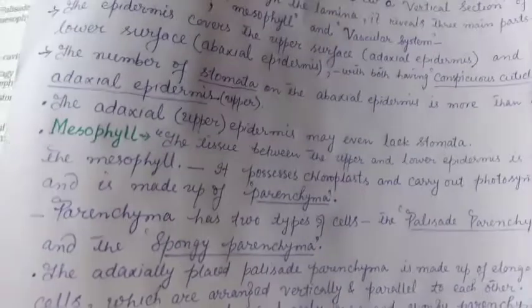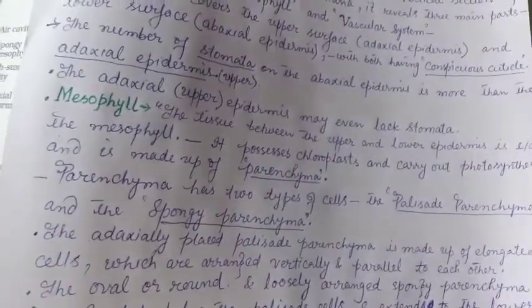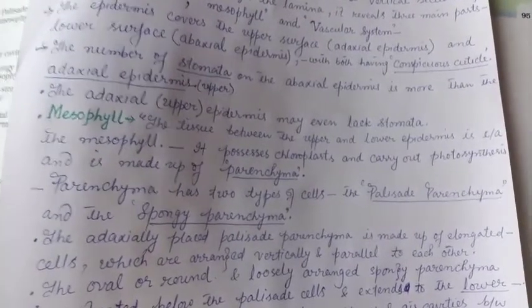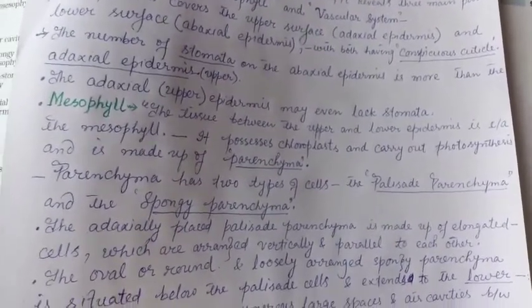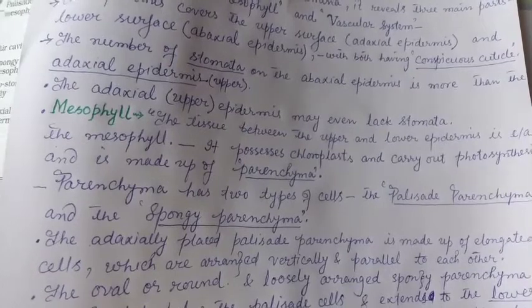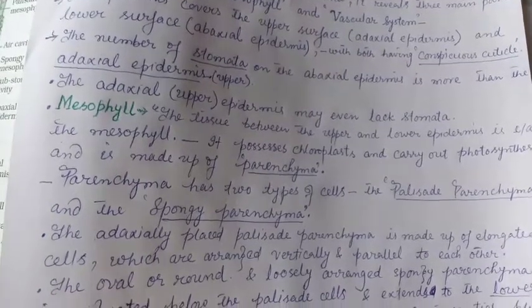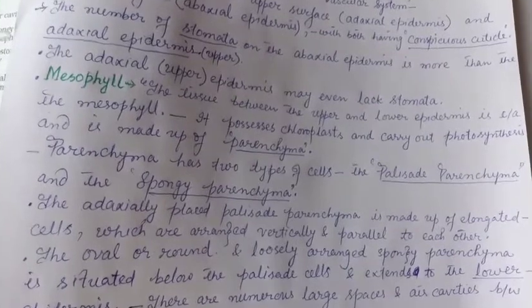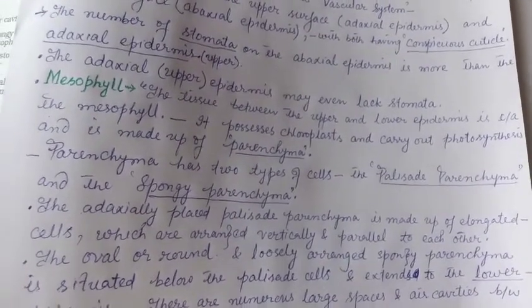And now the mesophyll. The tissue between the upper and the lower epidermis is called the mesophyll. It possesses chloroplasts and carries out photosynthesis. That means the mesophyll is meant for carrying out photosynthesis, and it is made up of parenchyma. Parenchyma has two types of cells: the palisade parenchyma and the spongy parenchyma.